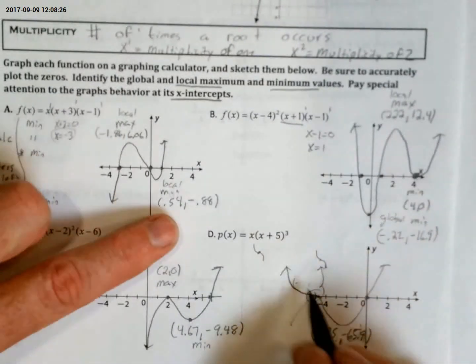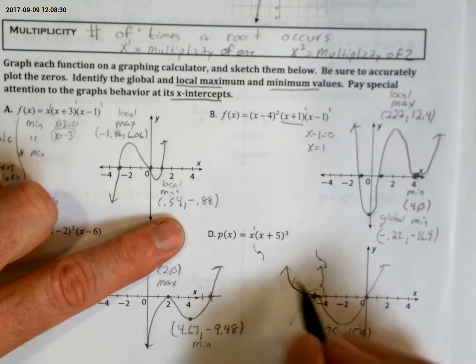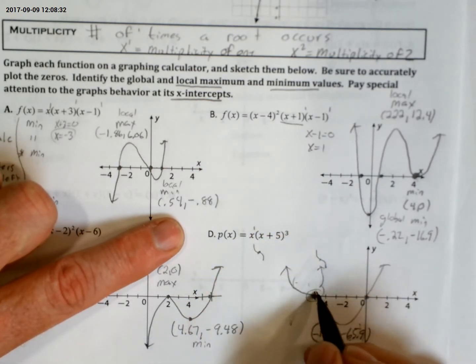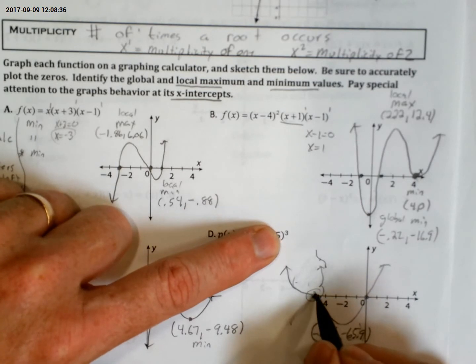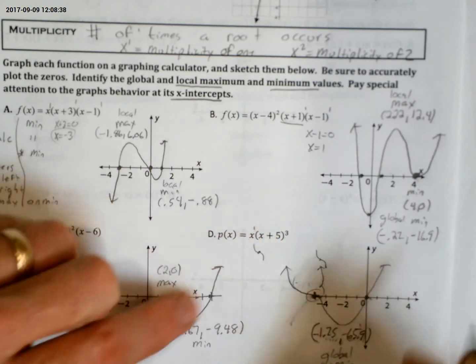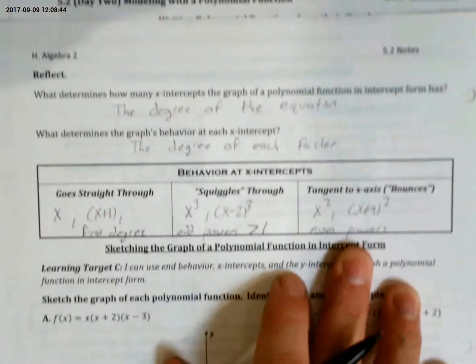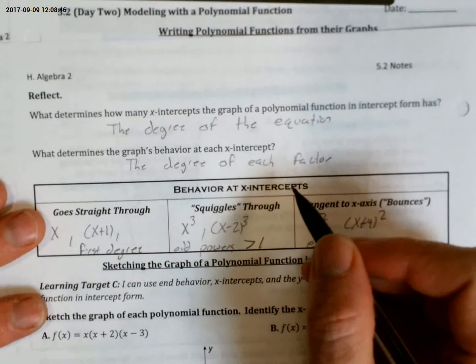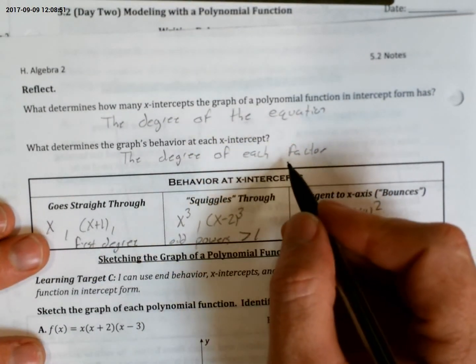If you look at this guy, that's a degree of 1, and that's a degree of 3. So there are 4 x intercepts. There's 1 here, and this one occurs with a multiplicity of 3. So there's 3 intercepts there and 1 there. So what told me how many intercepts is the total degree of the equation, right? The total degree of the equation. And what determines the behavior at the x-intercept is the degree of each factor.